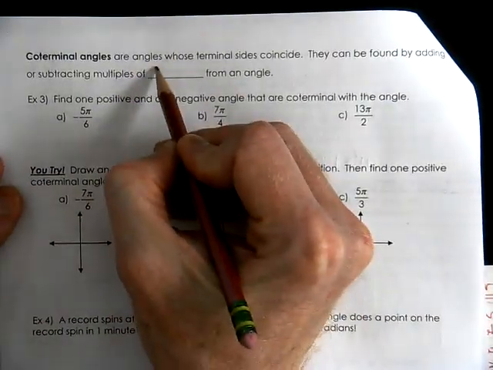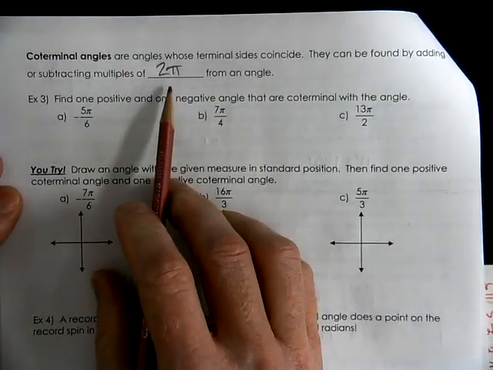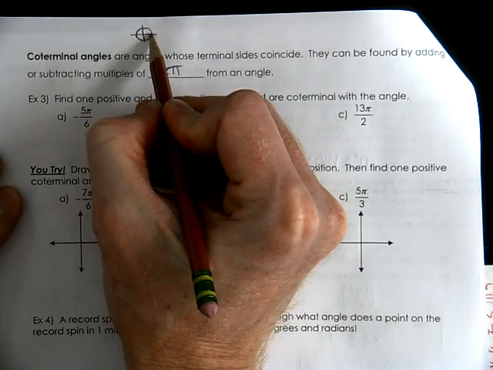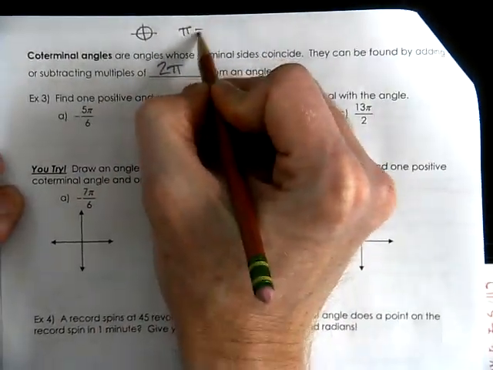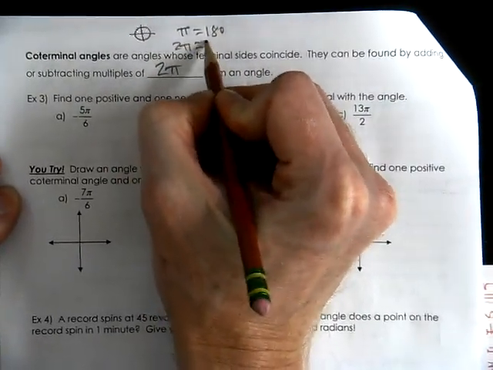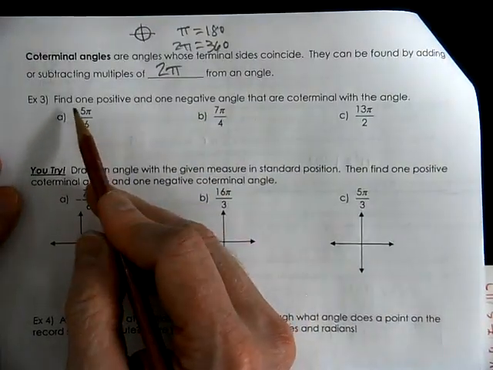So we are going to add and subtract 2 pi, because 2 pi is equivalent to a full circle, which is 360 degrees. If we've said that pi is 180, then 2 pi is 360. And we need our units to be the same.